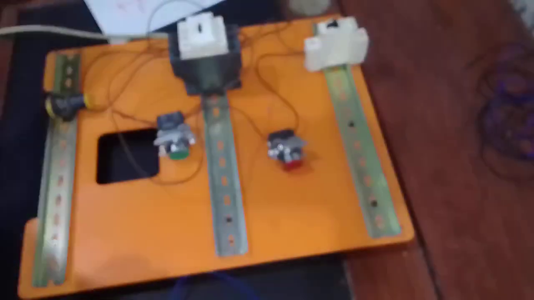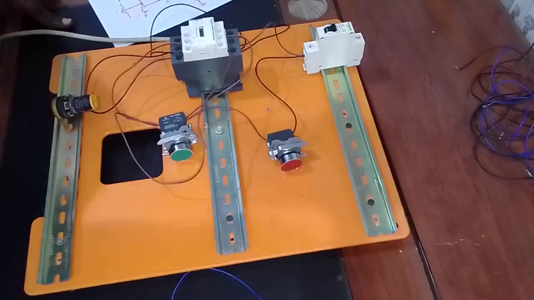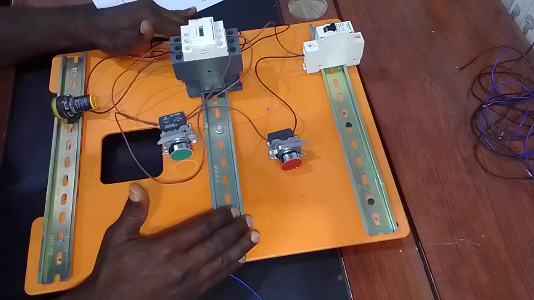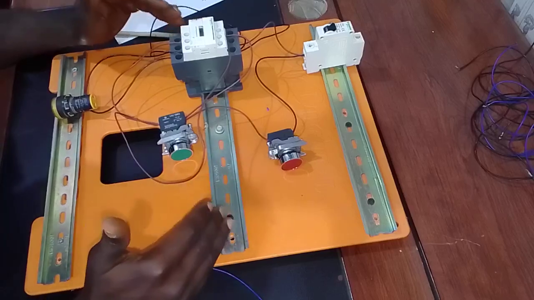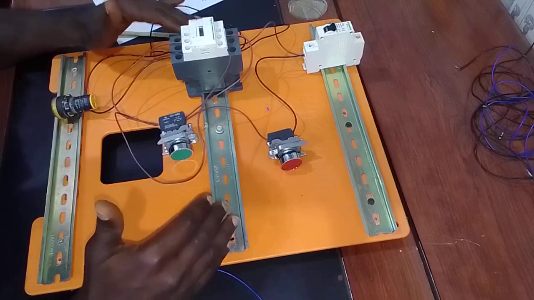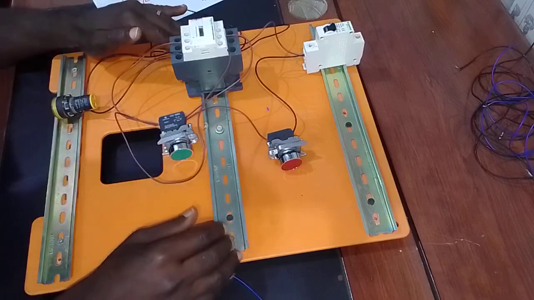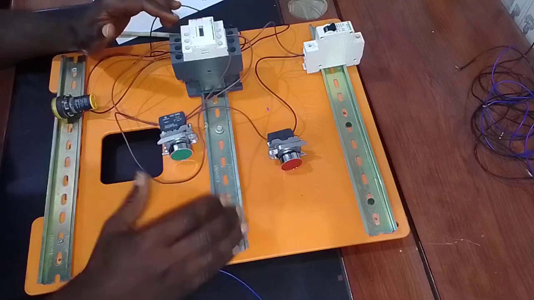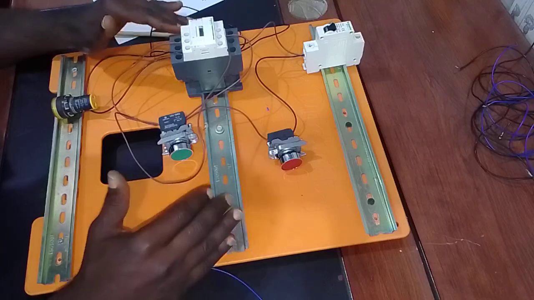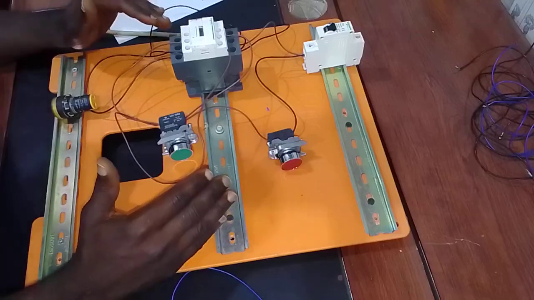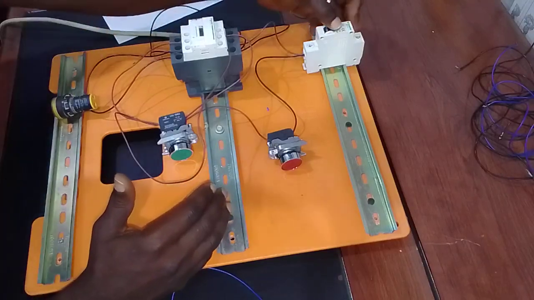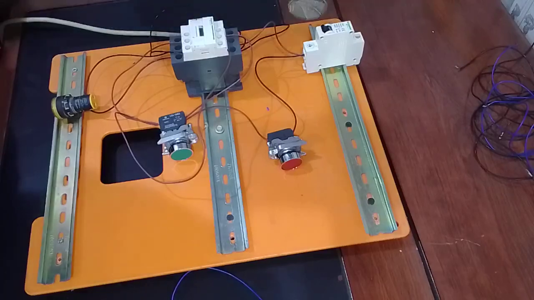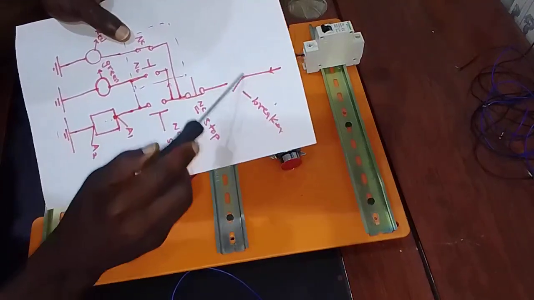So let's proceed. Already we have on our workbench here the direct online connection. You can visit our previous video to have a vivid understanding of how the direct online starter is connected. But for today, I'm just going to talk about how to incorporate the indicator light. But before then, let me just give you an overview of the connection. Here we have the circuit breaker. As you can see on the diagram, this is the circuit breaker.